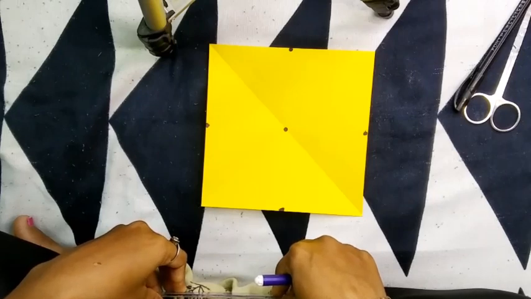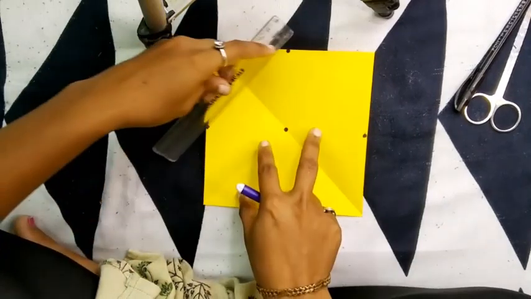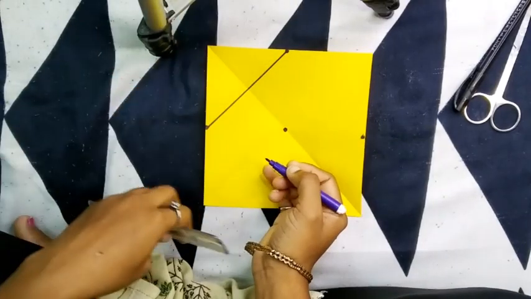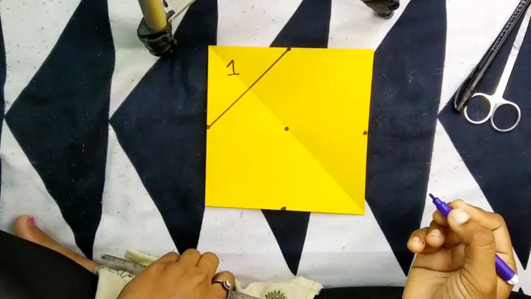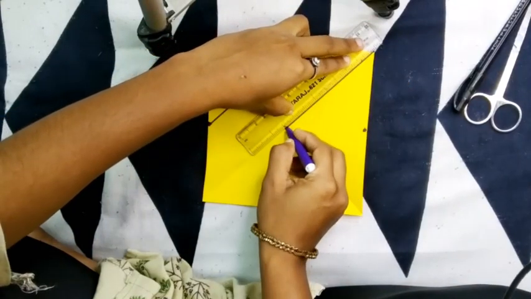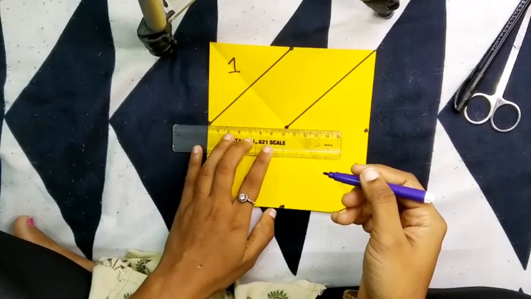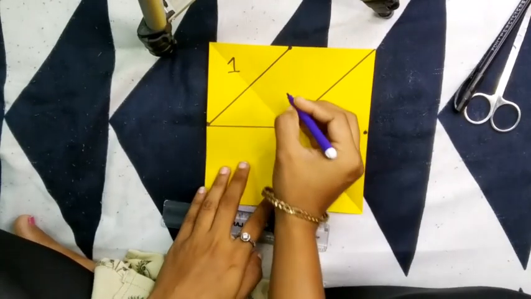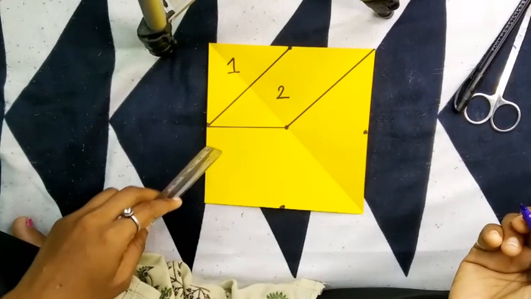How I am doing. So, you have to pay attention here. First, join this line. Mark it as 1. Join this line. Right? 2.